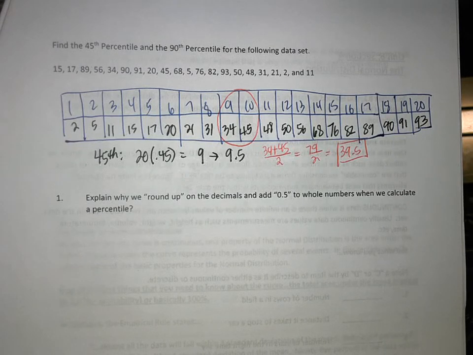Why did you make the 9 and 9.5? So that's one of the rules with percentiles. If you end up with a decimal, you round it to the nearest whole number. If you have a whole number, you bring it to a half. Okay. It's one of those things you just have to remember.